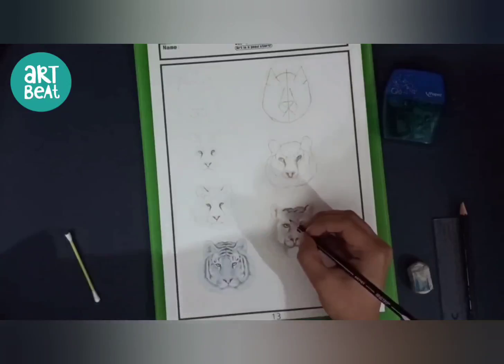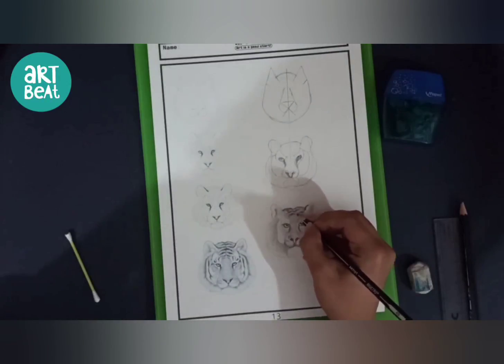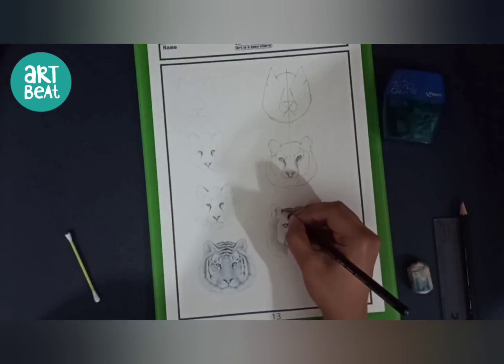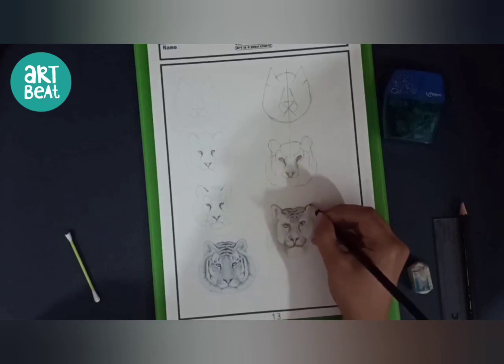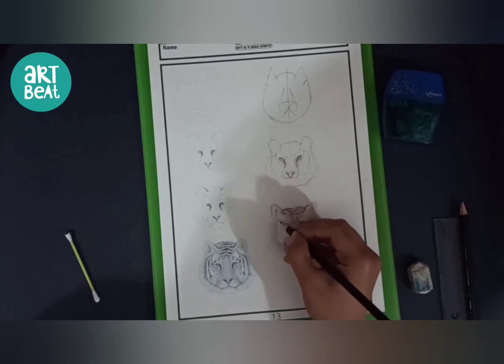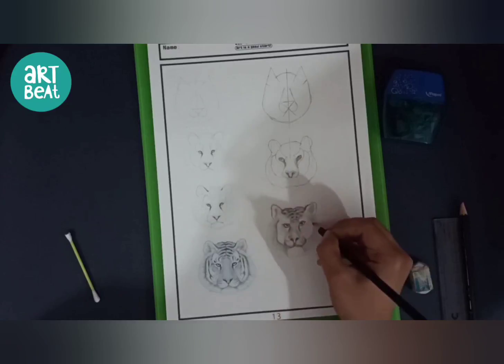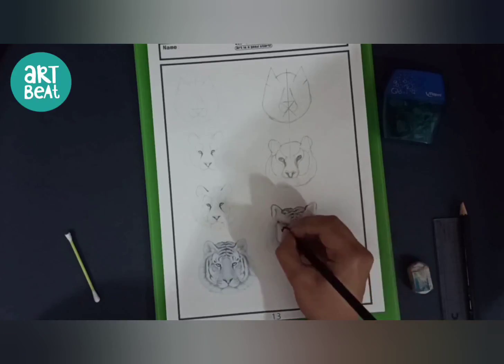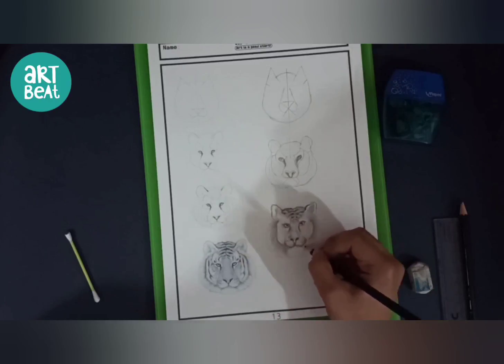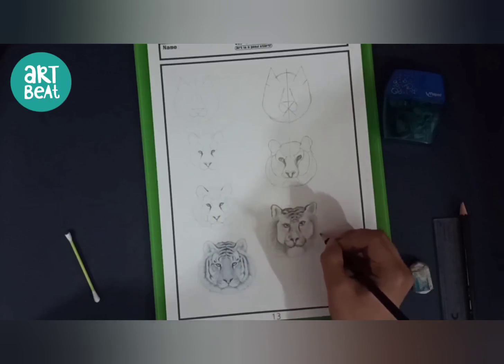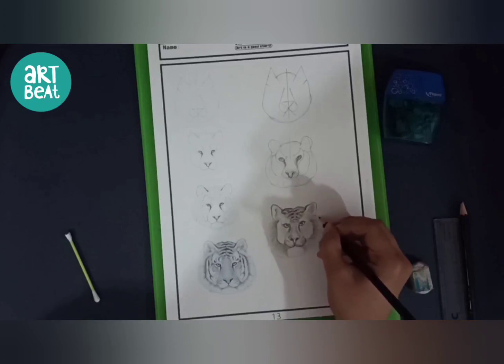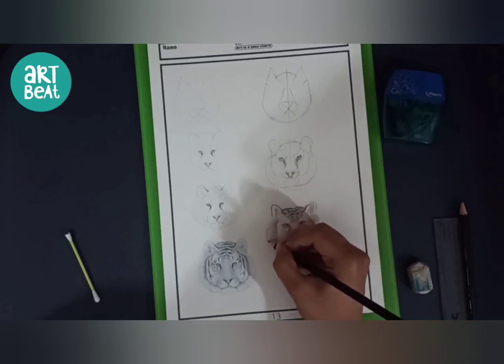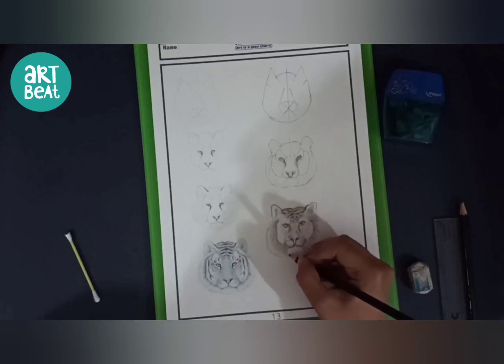For that, first we have to give a darker shade for the base, and then we have to do it with our 4B pencil, and we have to start giving the fur of the tiger. So I'm just adding some small strokes. Fur is nothing but small strokes which we will be adding. So make sure you do the same thing, and make sure you use only one side. So I'm going from left to right, and I'm not coming back from right to left for the fur.